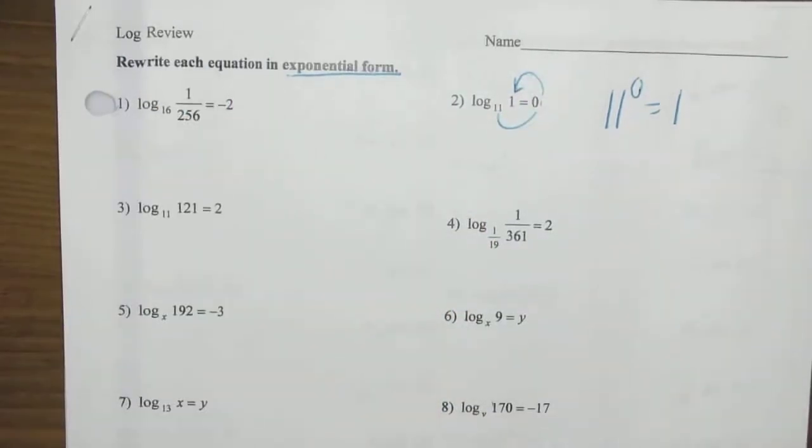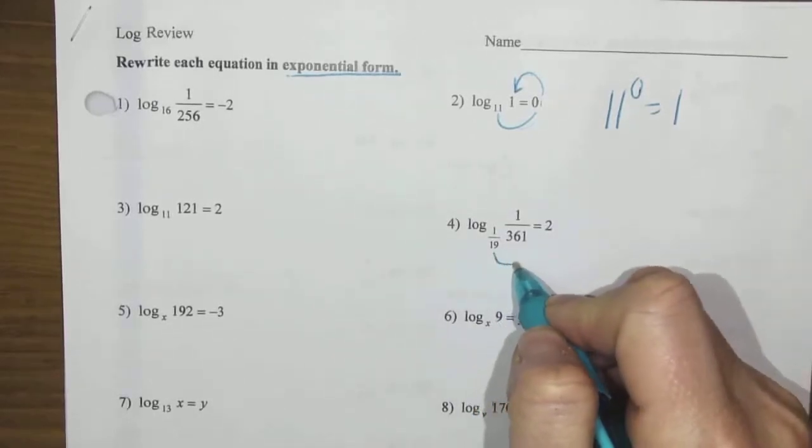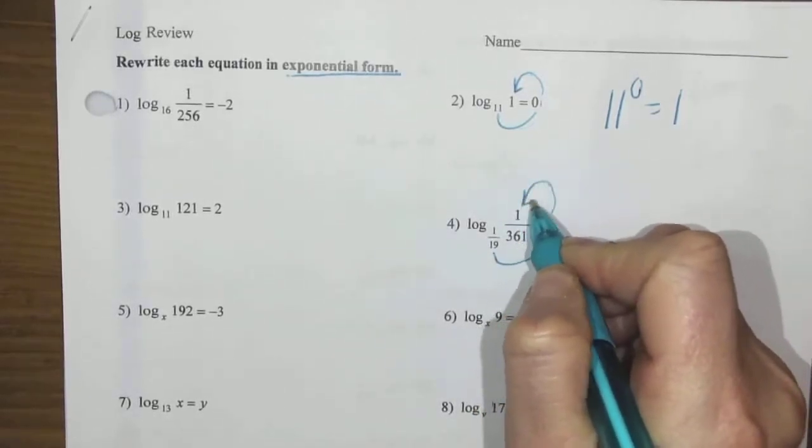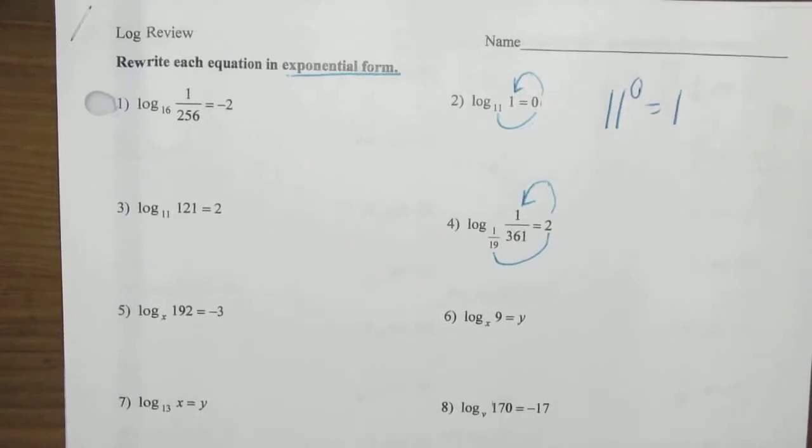So you want to write 1 through 9. This one would be 1/19 to the second power equals 1 over 361, just to give you a heads up on number 4.